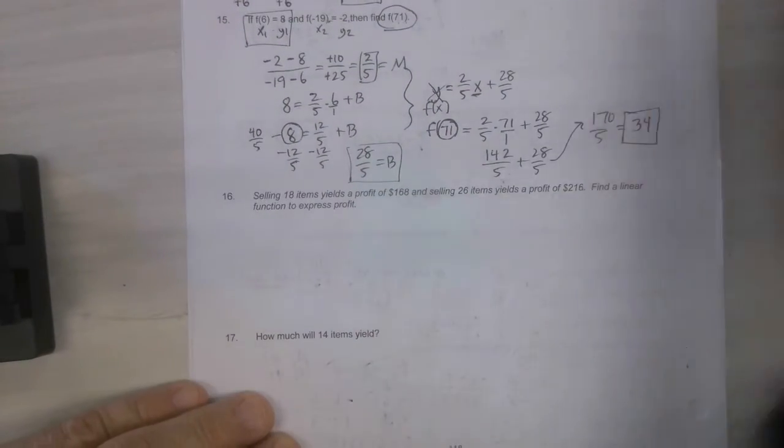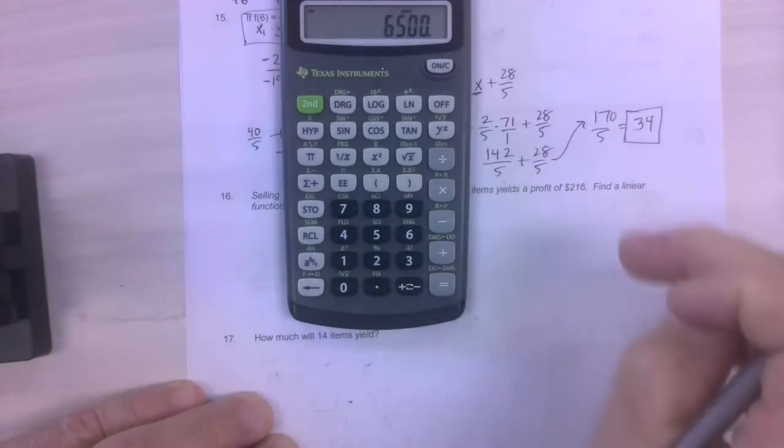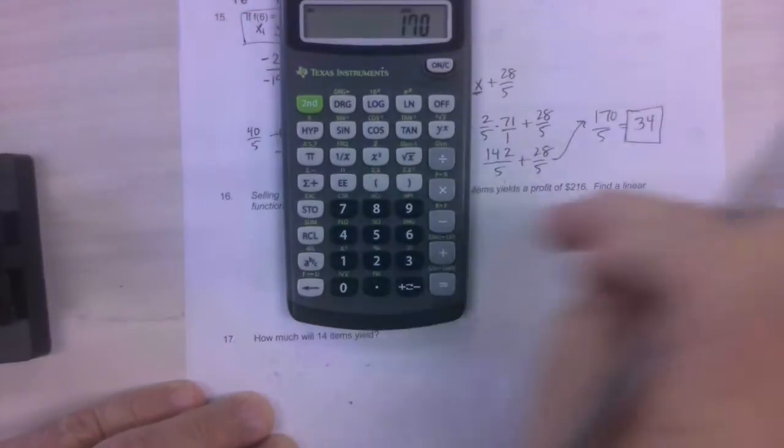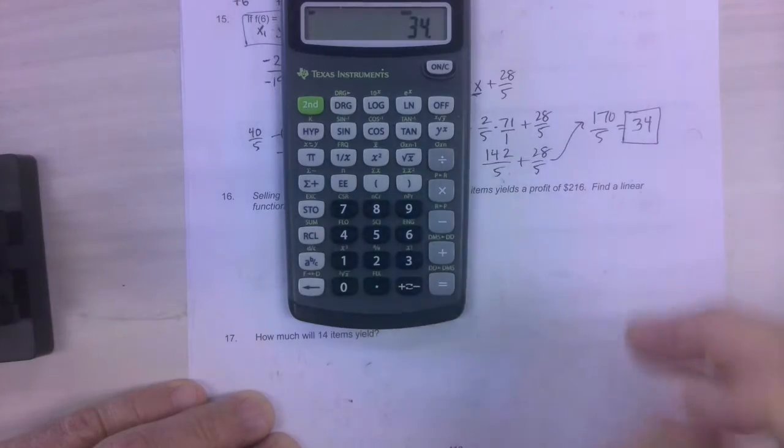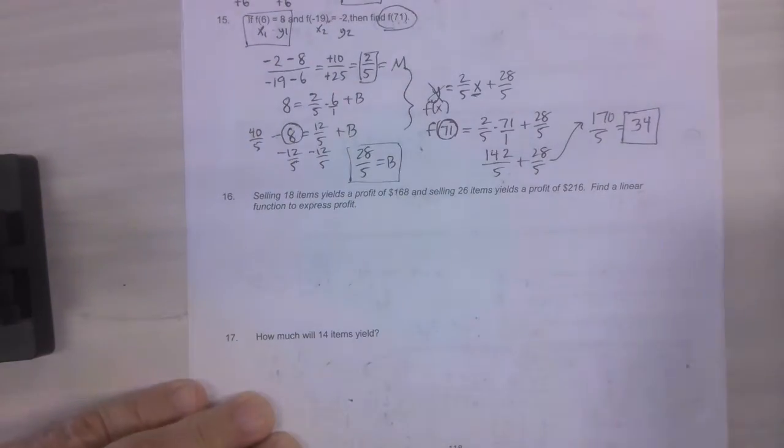And here we go. Let me make sure I didn't screw that up. 170 divided by 5. Boom! All right, sharp as a cue ball.